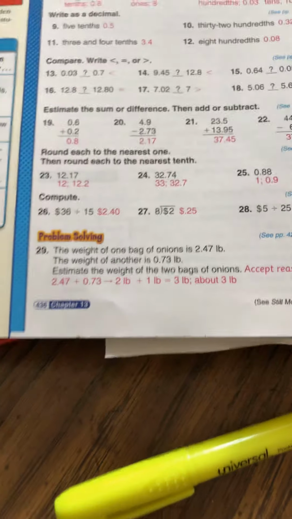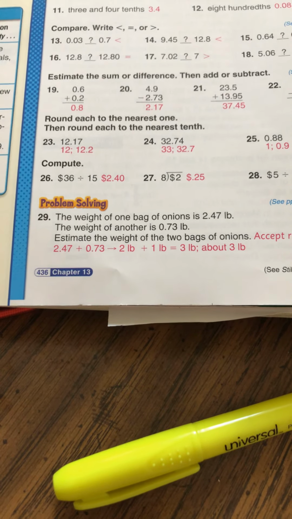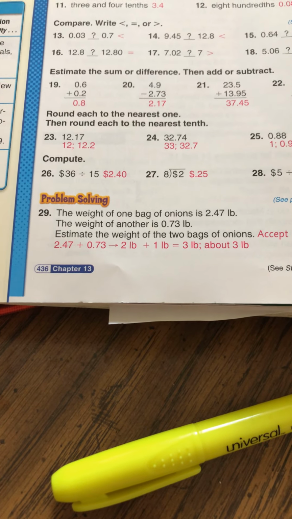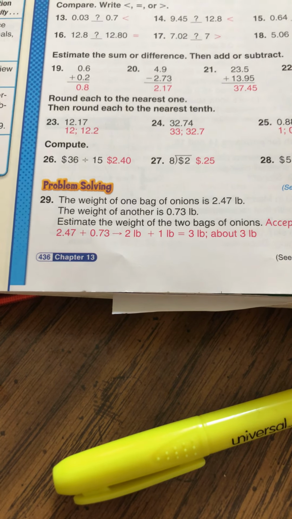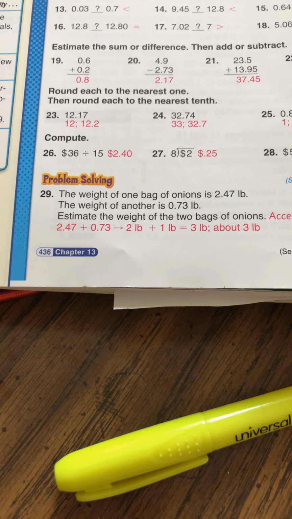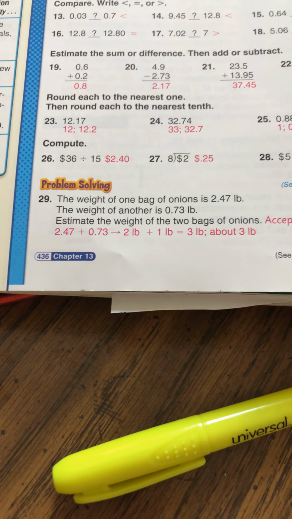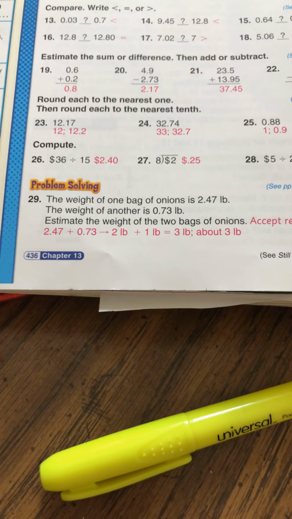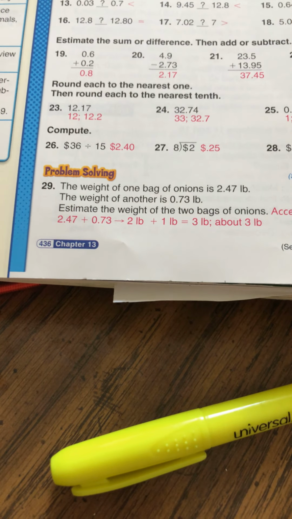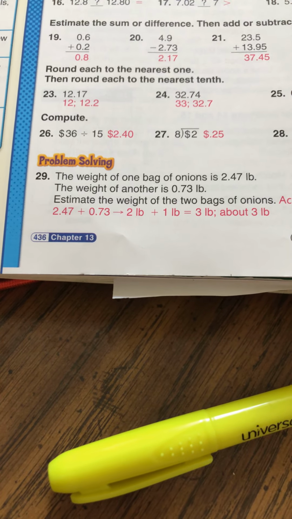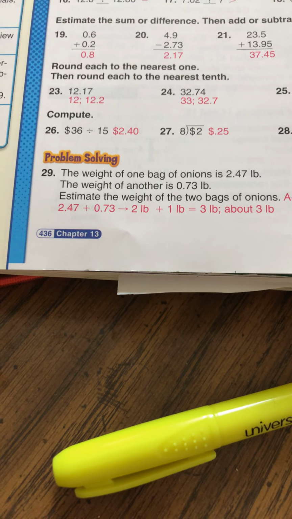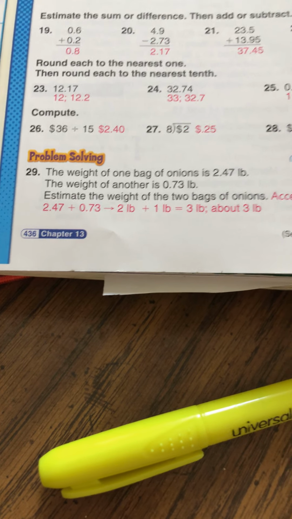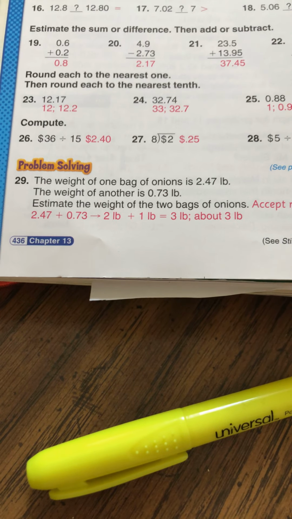And then the last problem was a word problem. It was just an estimating word problem. The weight of one bag of onions is 2.47 or 2 47/100 pounds. The weight of another is 73/100. Estimate the weight of the 2 bags of onions. So if you estimate those two numbers, 2.47 rounds to 2, 73/100 rounds to 1, so it's about 3 pounds.